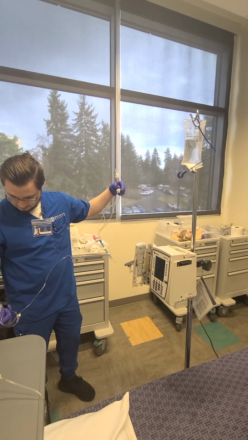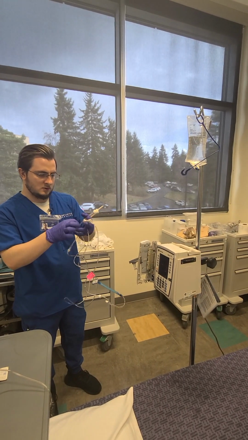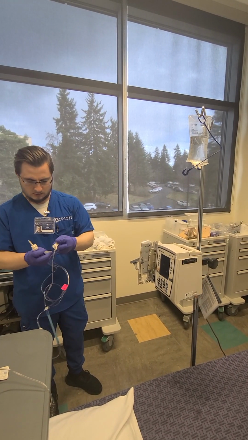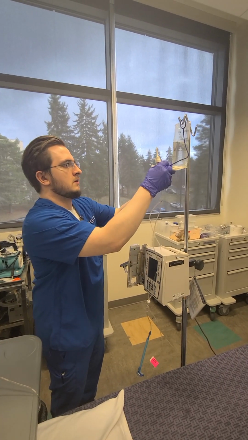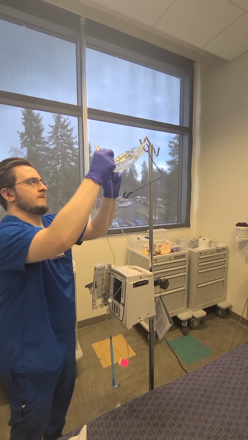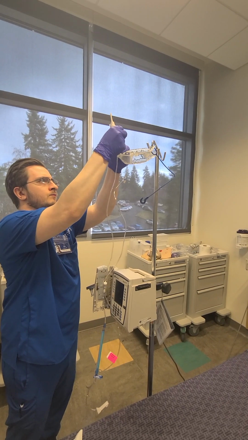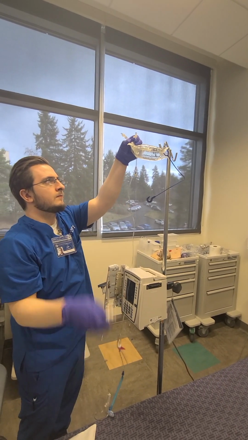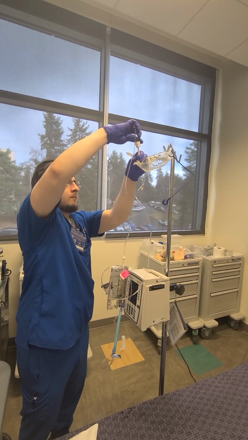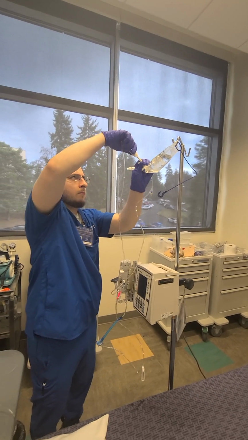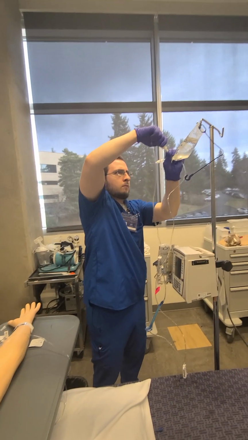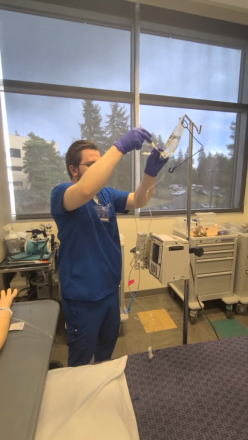Draw out 2 milliliters of air. And I've got my blunt needle. Careful not to touch it. Connect my syringe. Keep the cap off. I'm gonna push the air in first, and then draw out our medication.